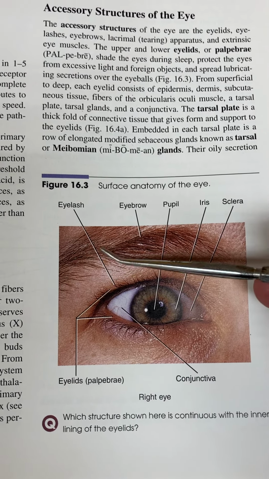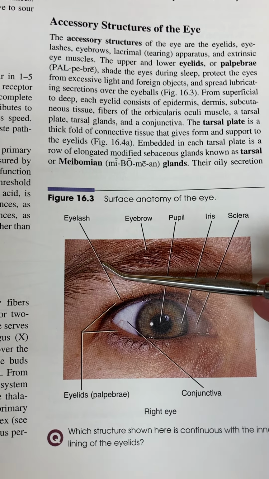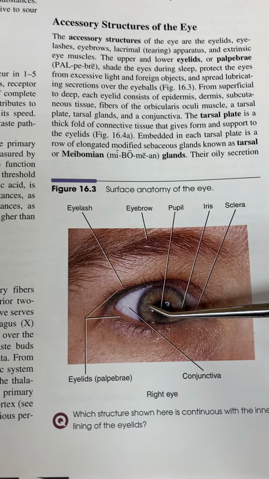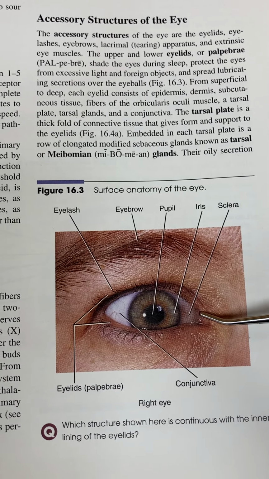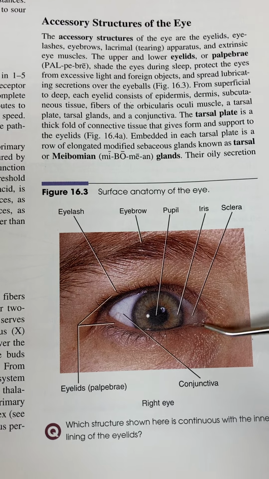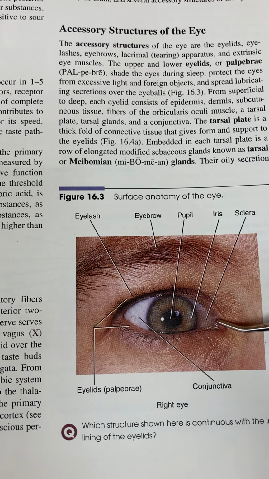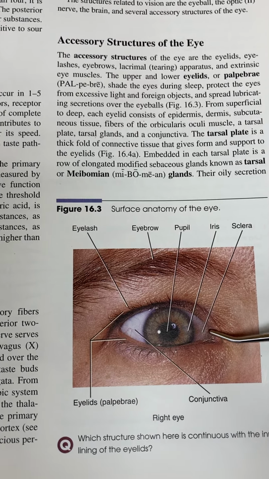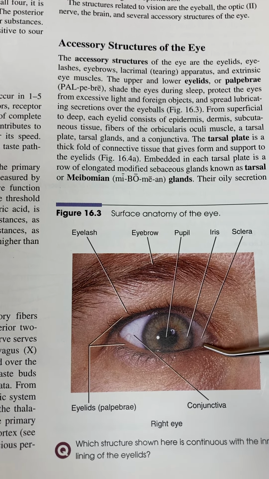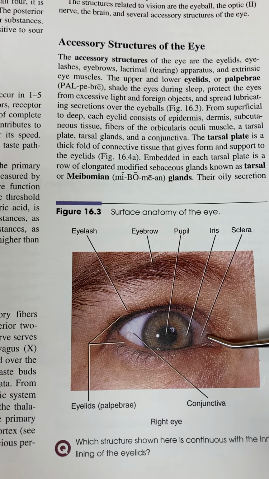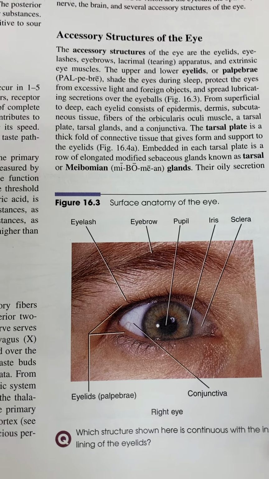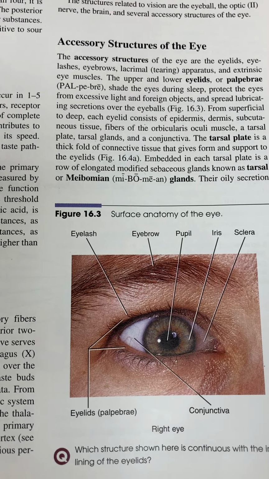It makes our tears. They would then flow down into the eye, cross to the medial side, and here, where you see that little expansion, a knob there kind of, that's going to lead to the nasolacrimal duct, which is going to take the lacrimal tears down into the nose.